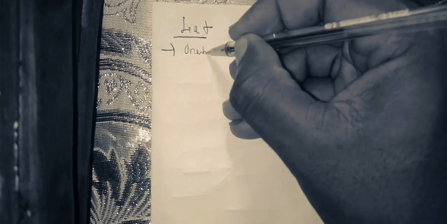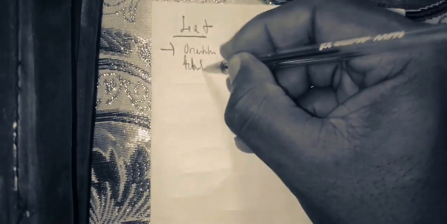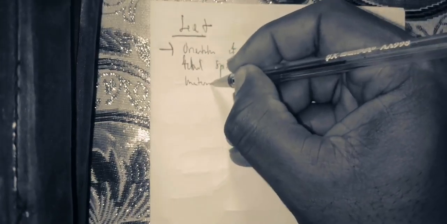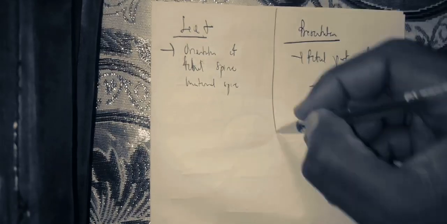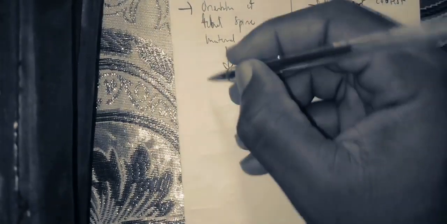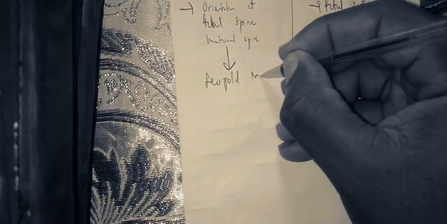Now we go to the lie. The lie is the orientation of the fetal spine as compared to the maternal spine. That orientation of the fetal spine as compared to the maternal spine is a lie. And how do you evaluate for lie on the physical examination? Do the Leopold's maneuver. Is it clear?